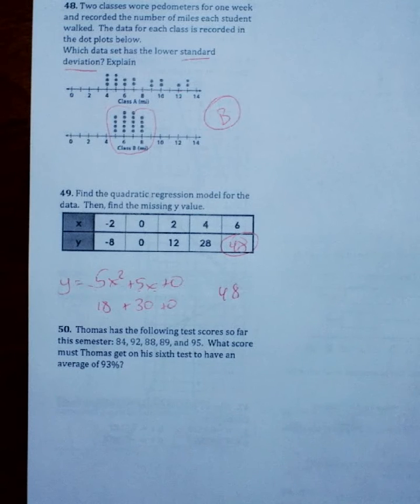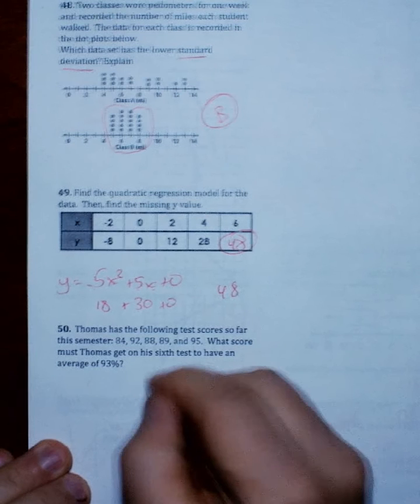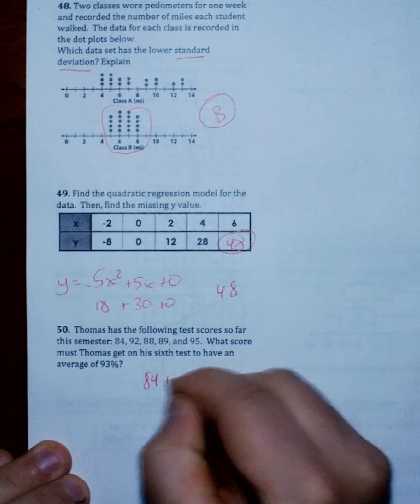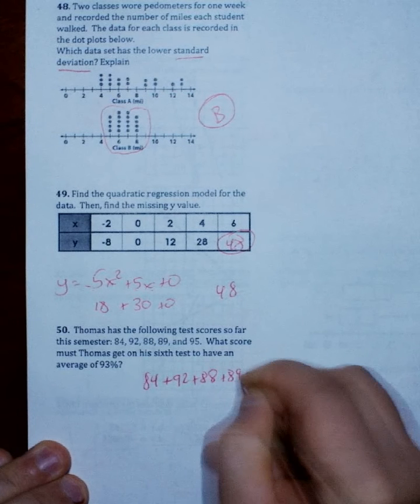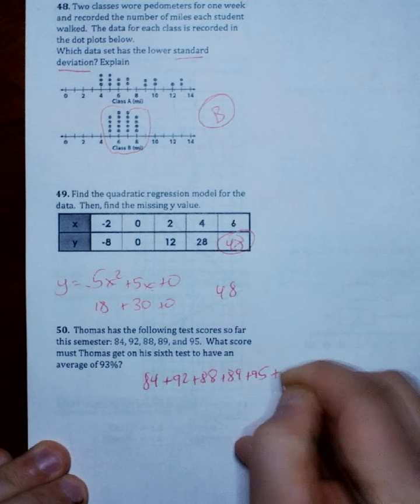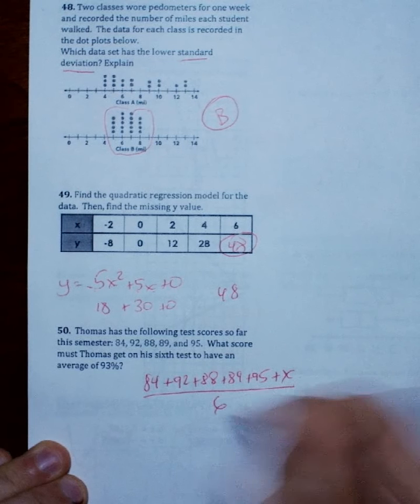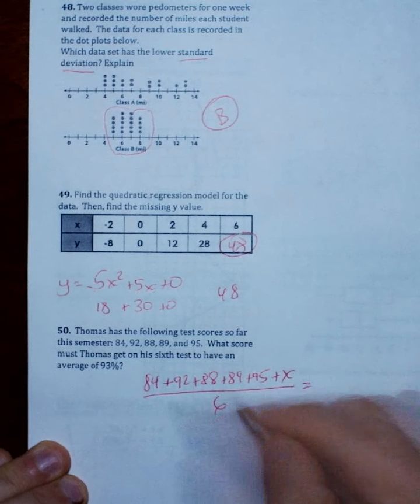Thomas has the following test scores so far this semester. He's got an 84, 92, 88, 89, and 95. What score must Thomas get on his 6th test to have an average of 93? Well, what we're going to do is average all these together. We're going to take 84 plus 92 plus 88 plus 89 plus 95, plus he's going to have one more. Then we're going to divide it by 6 to get the average, and they want the average to be 93.